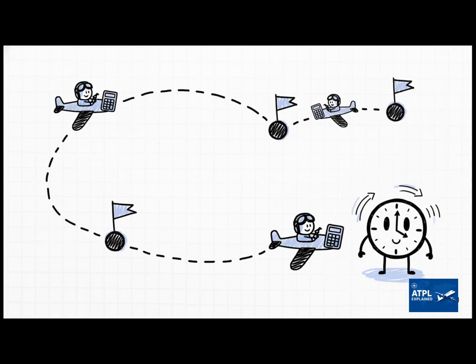The fix is to start treating your ETA as a living, breathing number. It's not a static value you calculate once. The professional habit, the one you want to build, is to use your current ground speed to recalculate your ETA at every single waypoint. That's what real flight monitoring is all about.